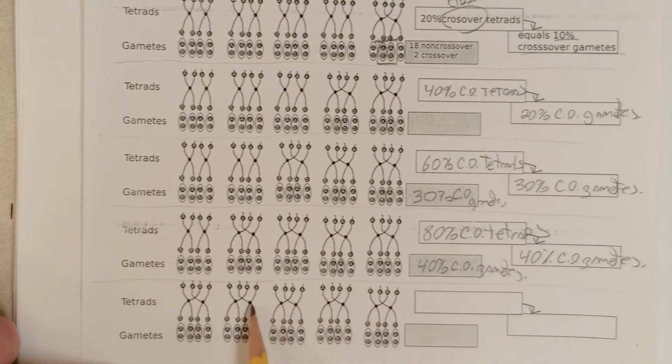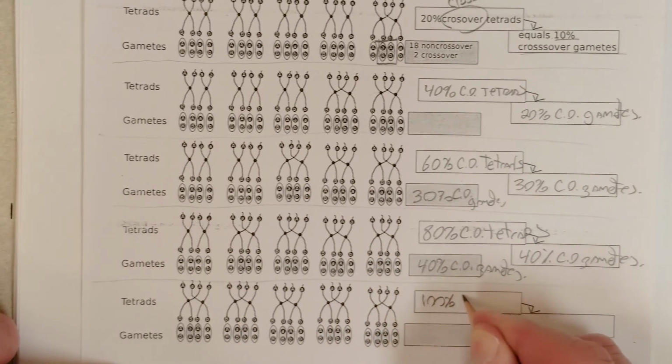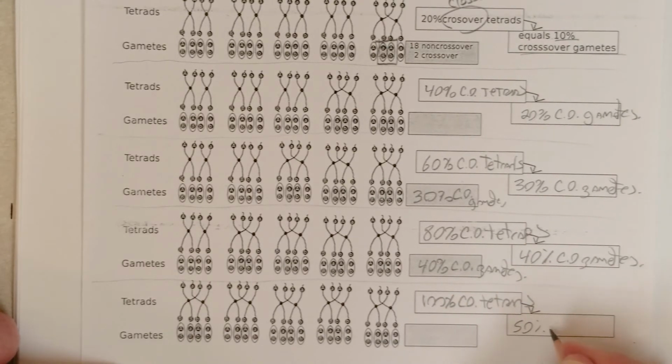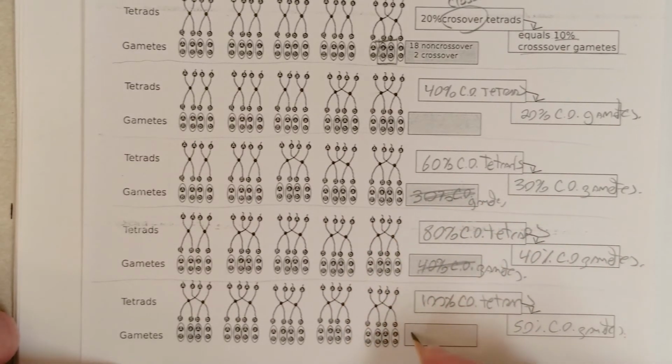And finally, down here, we have 1, 2, 3, 4, 5. All of the meiotic cells are undergoing a crossover event. Well, the tetrads in each meiotic cell are all undergoing a crossover event between A and B. So 100% crossover tetrads. They produce 50% crossover gametes. And we can count that up, 10 out of 10. Oh yeah, this is where I was supposed to be counting the numbers, right? So 10 non-crossover, 10 crossover gametes.